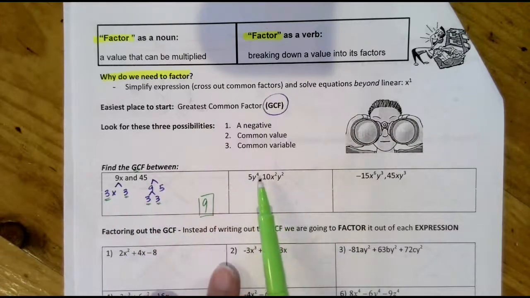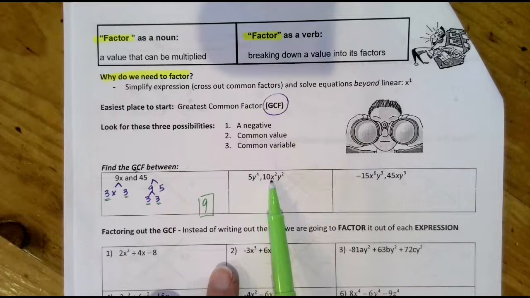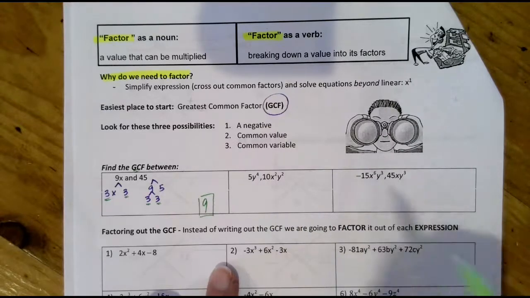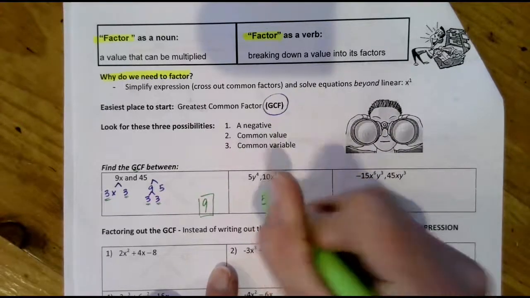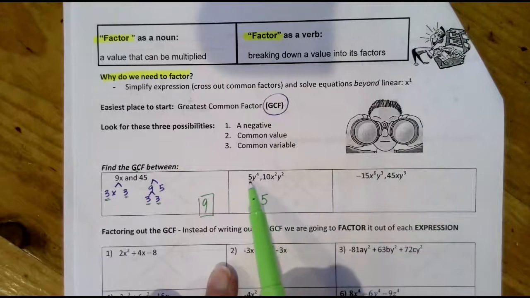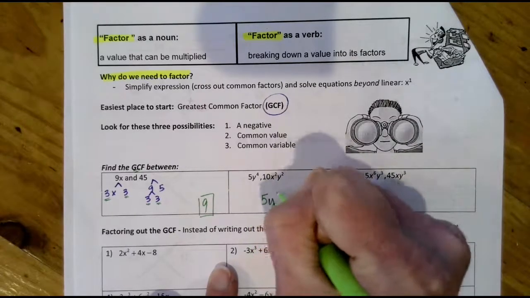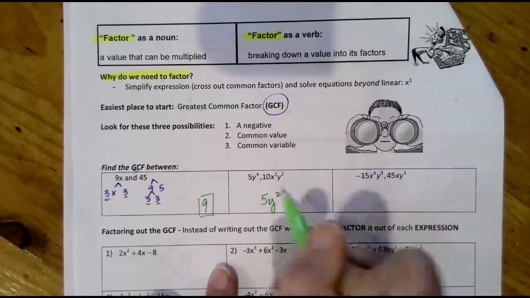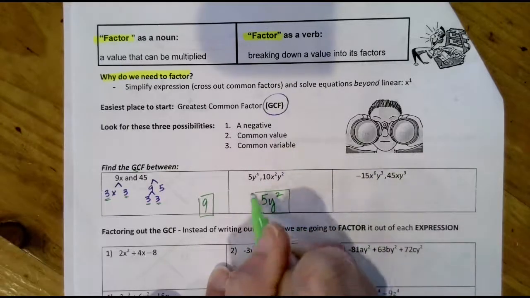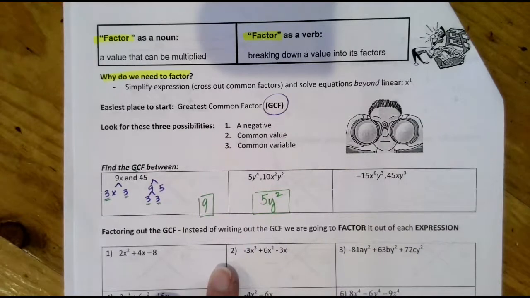For these values, I have a 5 and 4 y's. In 10, I have a 5 and a 2 and 2 x's. And I have 2 y's here. So when I look at what the greatest value that can come out of everything, both of these values can be divided by a 5. And both of these values can be divided evenly by 2 y's. So that is going to be my greatest common factor.